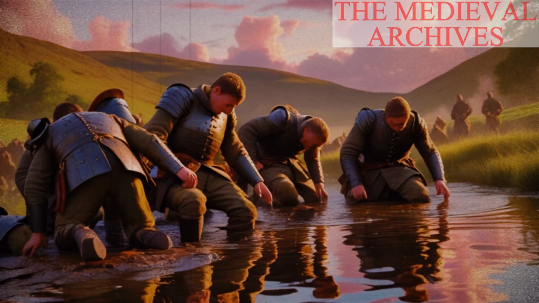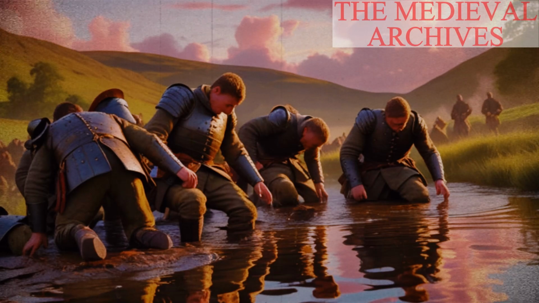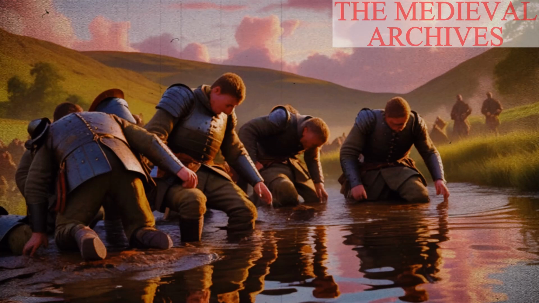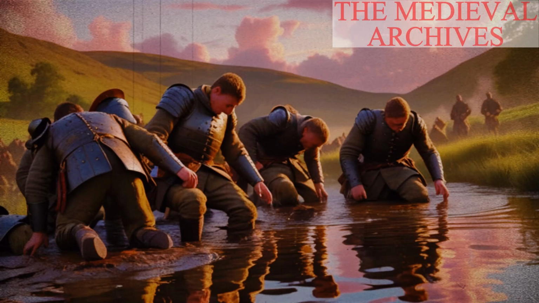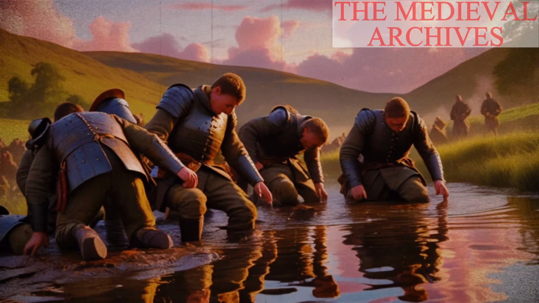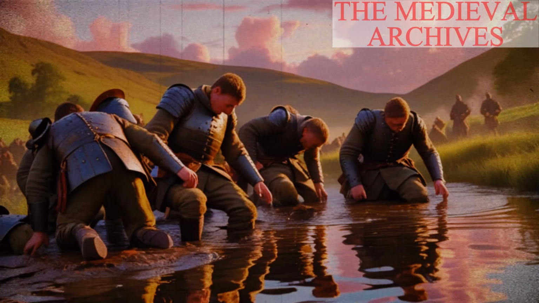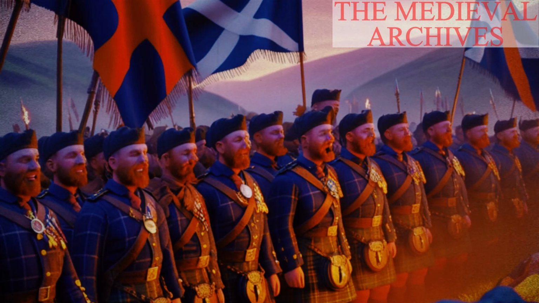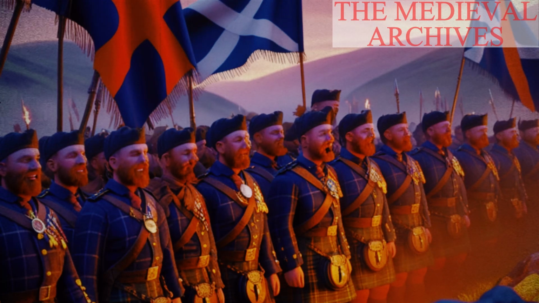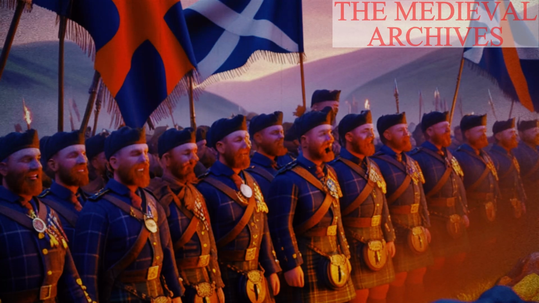The victory at Bannockburn represented more than just a military triumph. It marked the rebirth of Scotland as an independent nation. The battle demonstrated that determination, skilled leadership, and tactical brilliance could overcome seemingly insurmountable odds. It became a powerful symbol of Scottish independence and resilience, one that would inspire resistance to English domination for centuries to come. The image of a smaller, well-led force defeating a superior enemy through courage and cunning became deeply embedded in Scottish cultural memory, helping to forge a distinct national identity that persists to the present day.